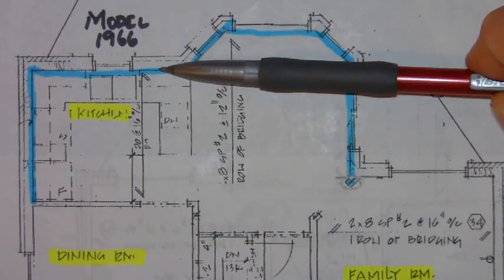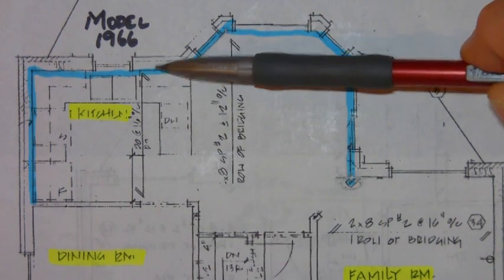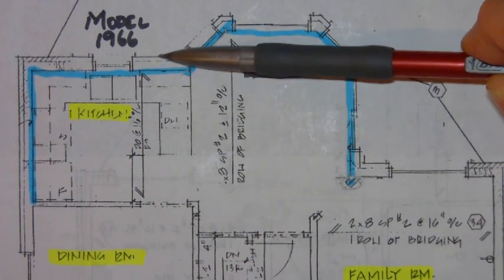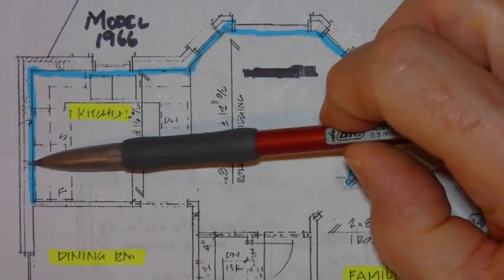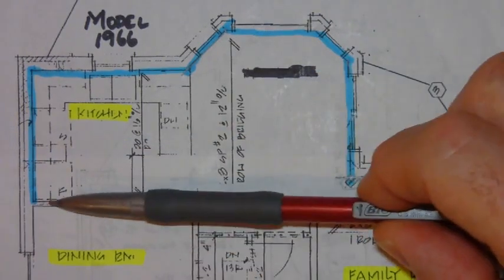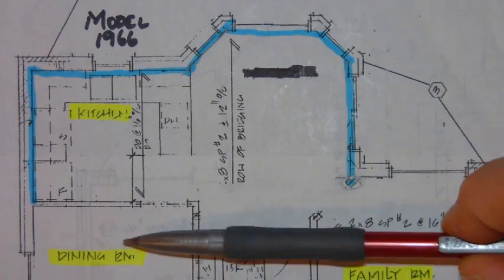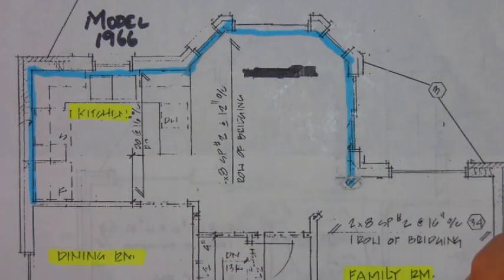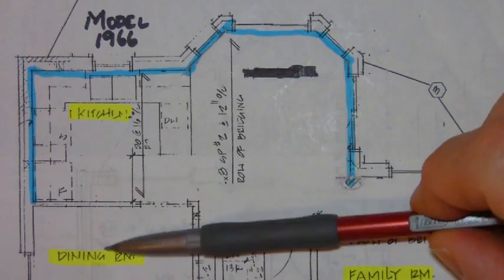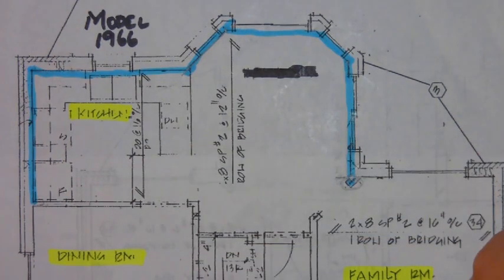Always remember that heat loss starts from the inside surface of an exposed wall. So the heat loss would start here and travel through and outside. Heat loss would be here and travel through and outside. This wall is simply an interior partition separating the kitchen from the dining room. There is no heat loss through this wall because, of course, the kitchen and dining room are the same temperature.